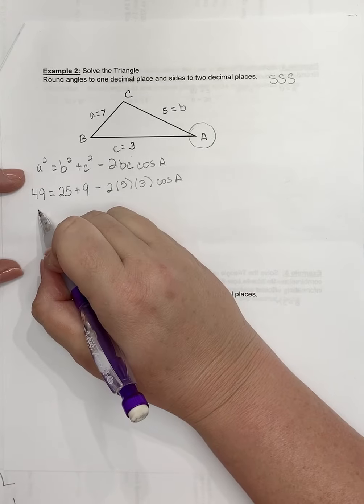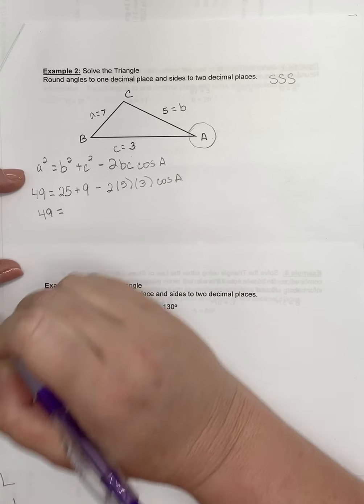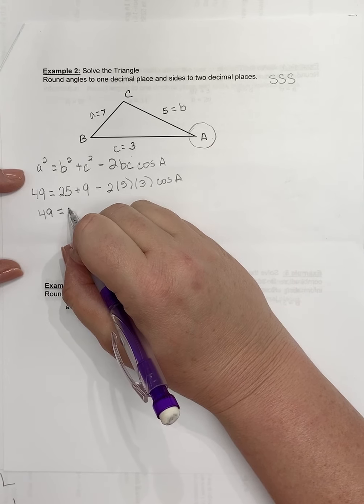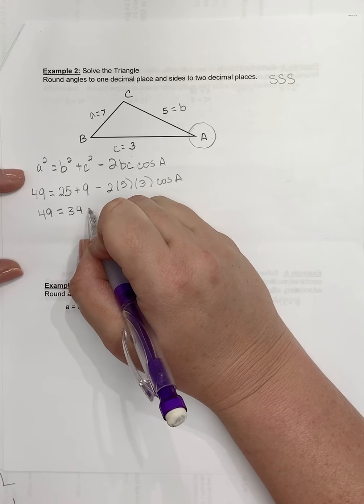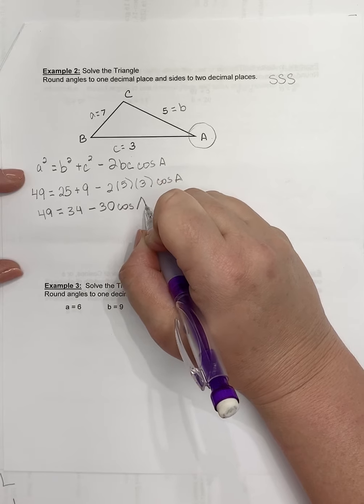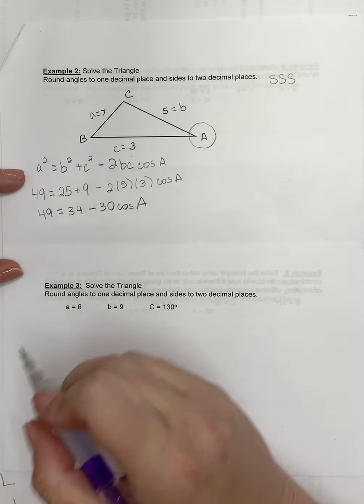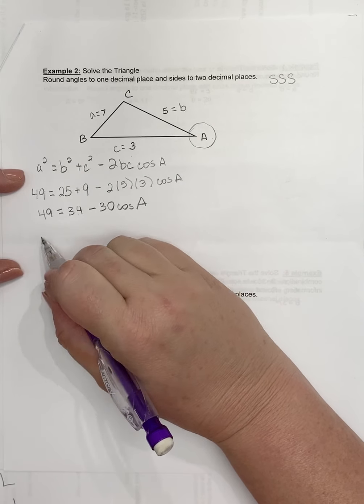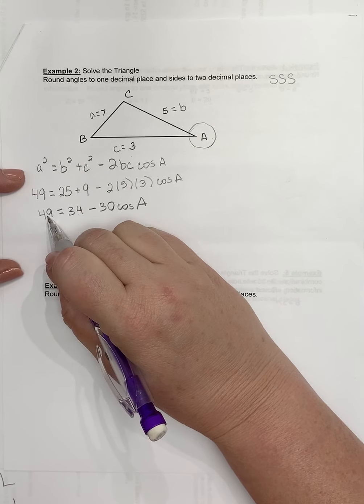Okay, well, if I take 49 equals 25 plus 9 is 34 again, minus 30 cosine of A. Now I'm going to subtract my 34 to the other side.